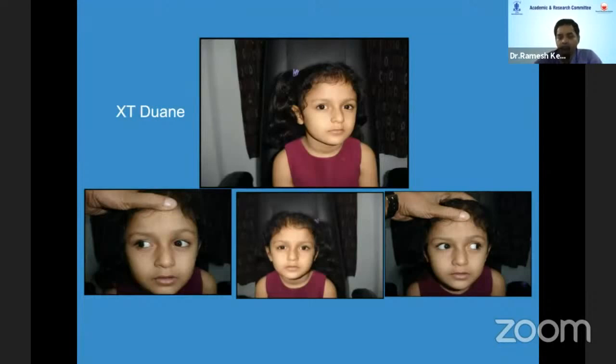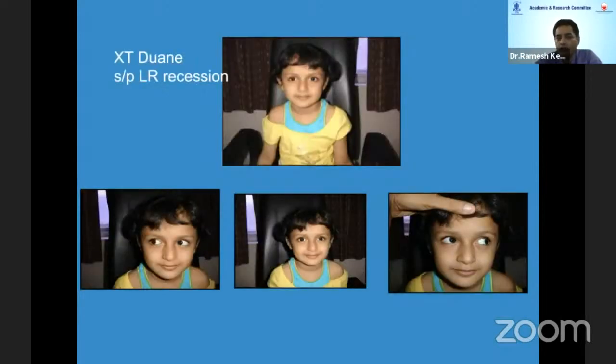Exotropic Duane, where you can see they don't have much retraction and don't have much limitation, but they behave very similar to Duane syndrome, as this girl has a left face turn with a small amount of exotropia. She had 16 prism diopters of exotropia, and we did one muscle lateral rectus recession.